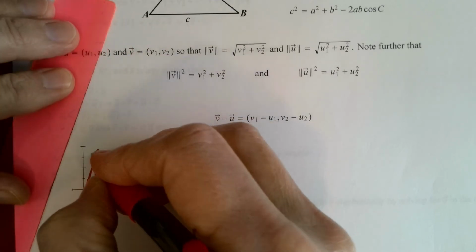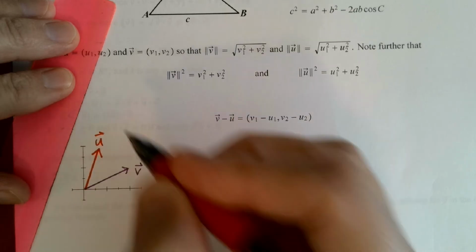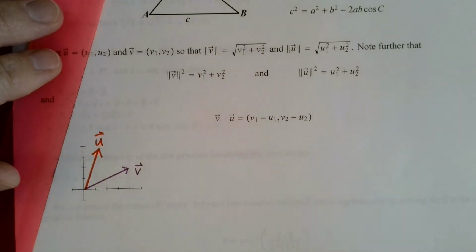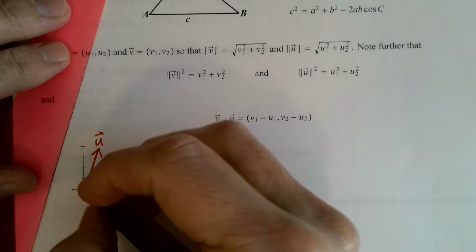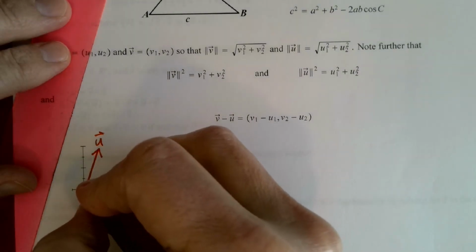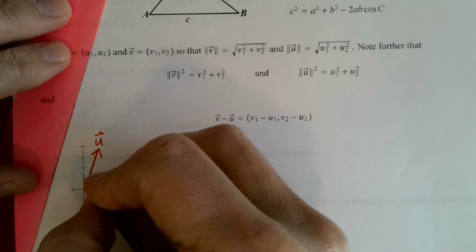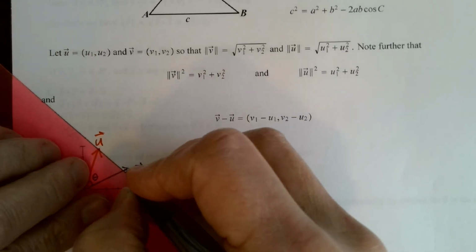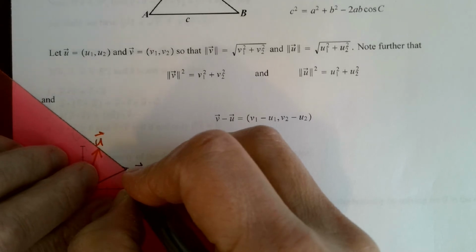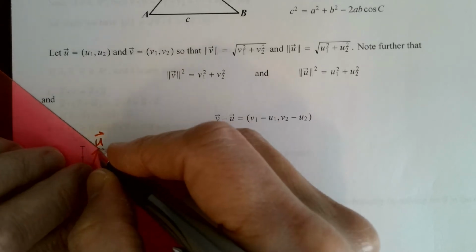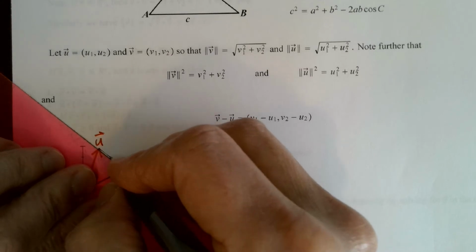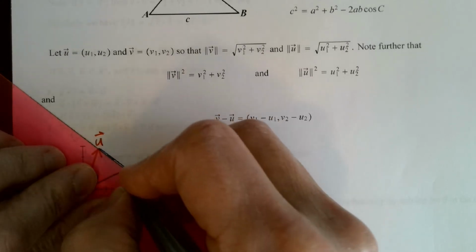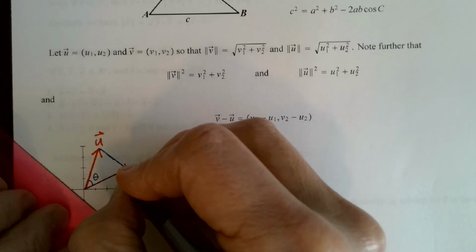I can put them anywhere I want, but this will help with what we are trying to see here. So the angle between these two vectors is theta, and I'm now going to draw a vector from the terminal point of u to the terminal point of v, going in this direction.